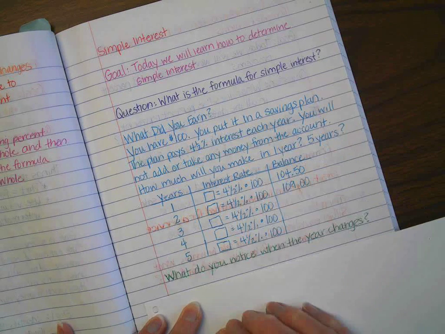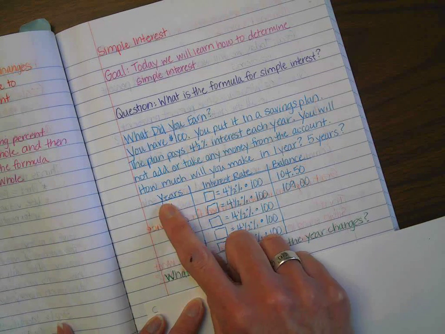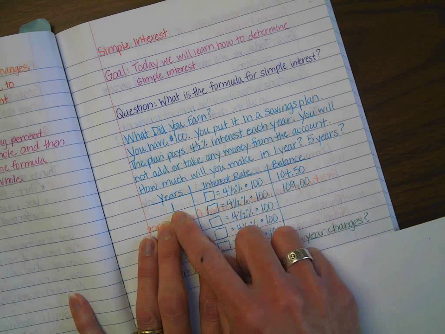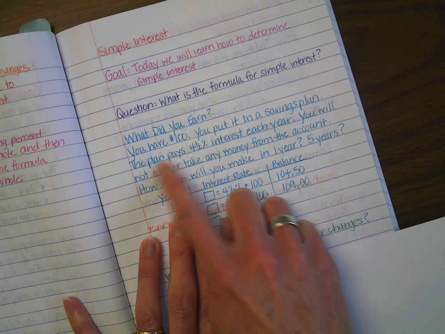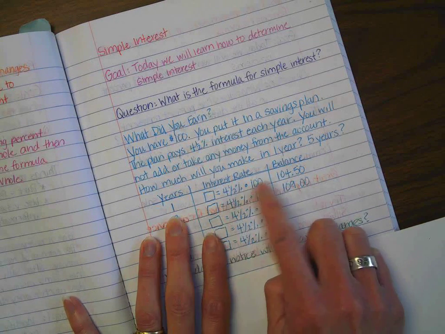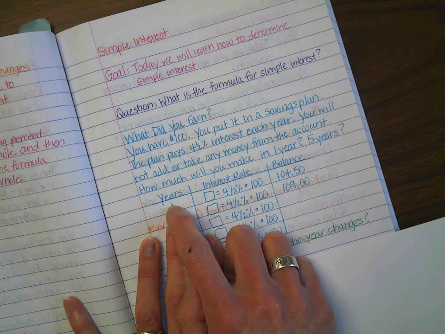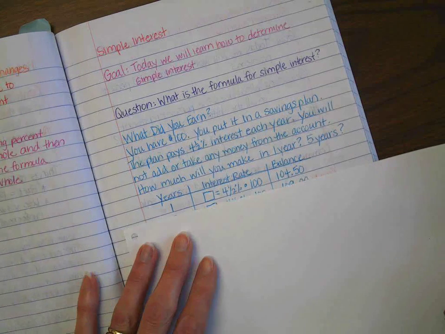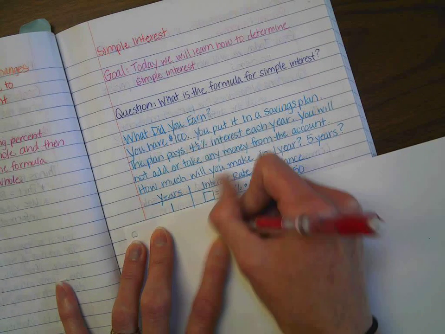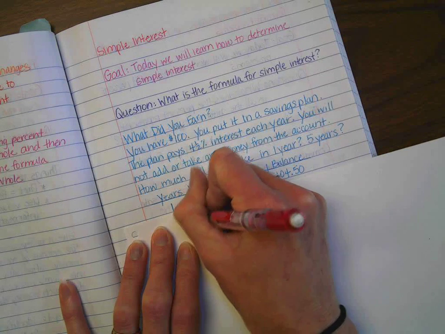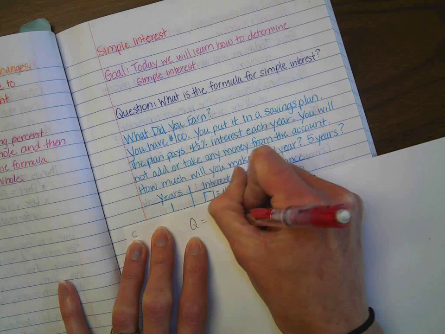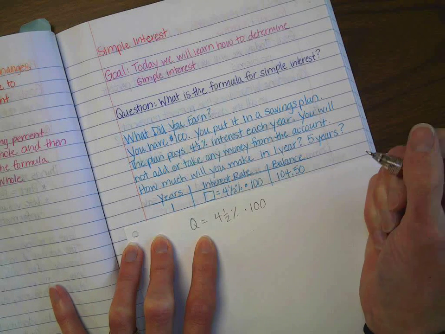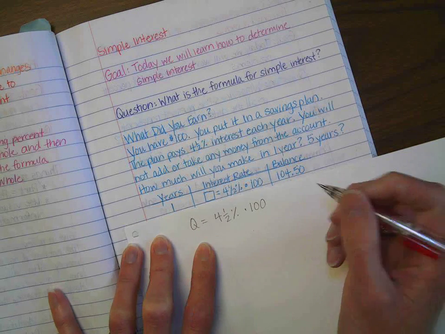Okay, so the way that I am helping you figure this out is we have a little table and it says years, interest rate, and balance. Okay, so let's look at this together. For 1 year, it said in the story that they will pay you 4.5% times the amount of money that you have as long as you keep it in there for 1 year. So if we take 4.5% and we multiply it by 100, let's see what we get. So we have the part or the quantity equals 4.5% times 100.